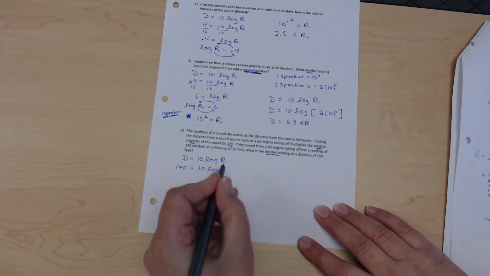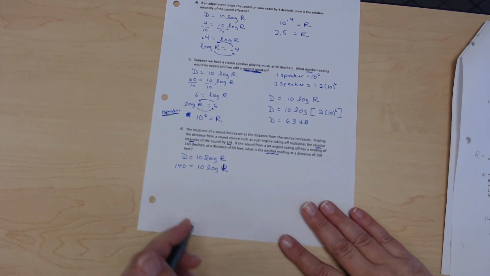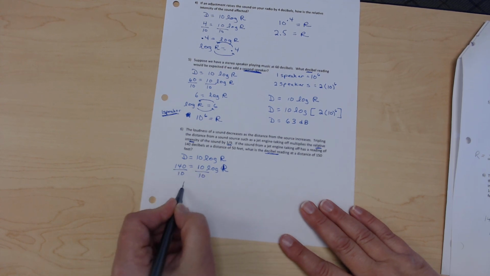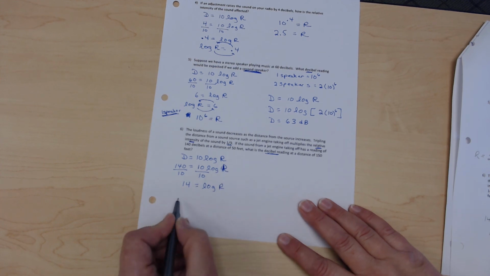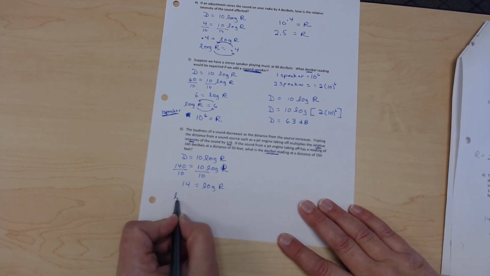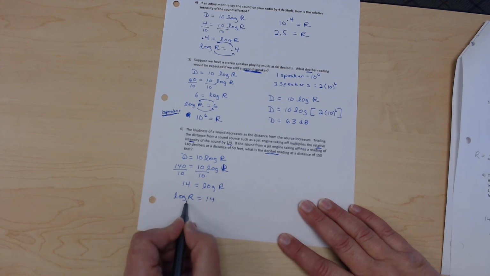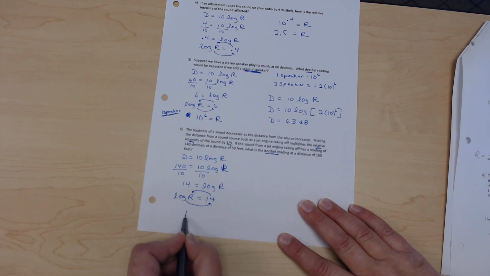Oh, what am I doing? This is R, that is not 4. So we are going to divide both sides by 10. That takes us down to 14 equals log of R. I'm going to rewrite it, make sure you guys can see. Log of R equals 14. So I just flipped it over. 10 to the 14th equals R.